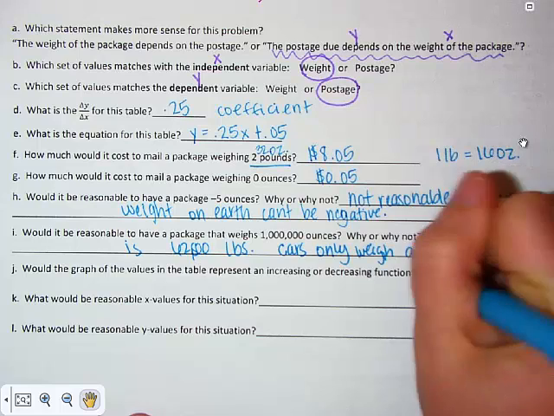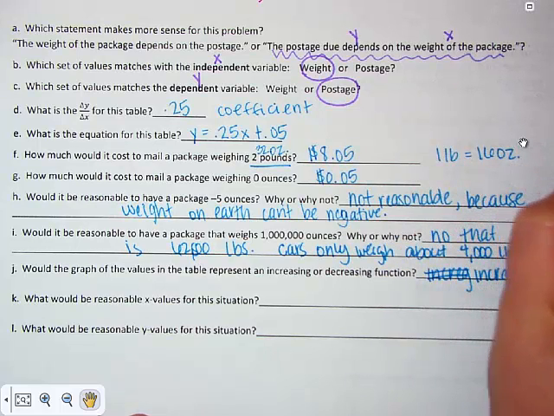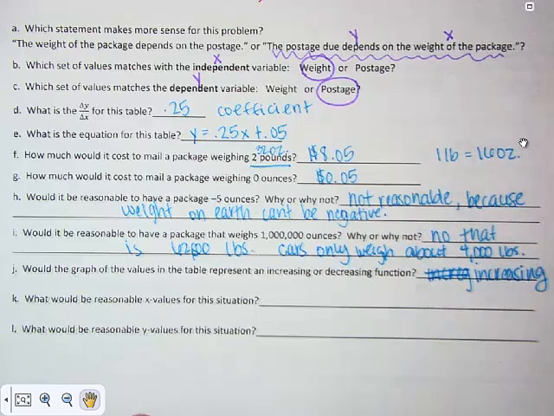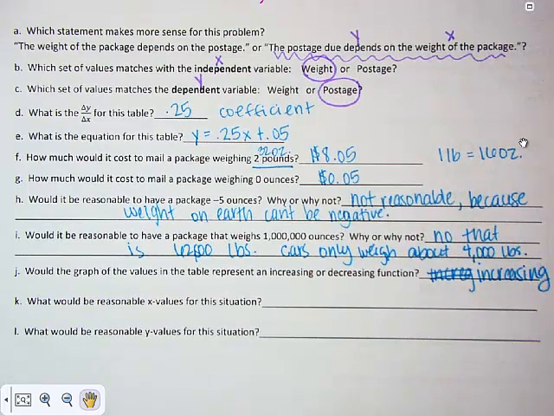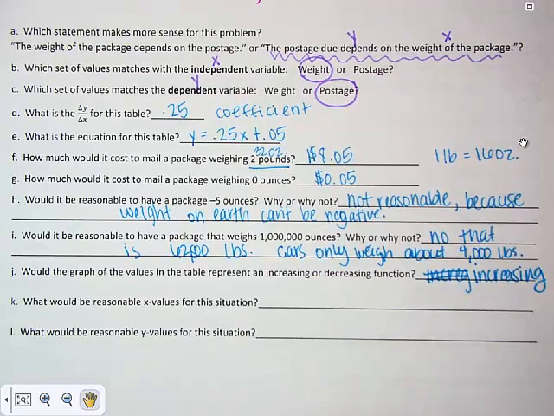Basically what we're saying is that if you graph this on a coordinate plane, as x increases, y increases. The graph would be going up and to the right. So what would be some reasonable x values for this situation?